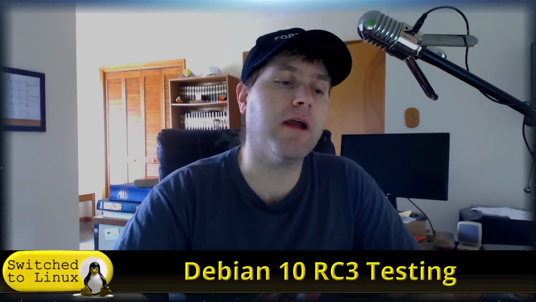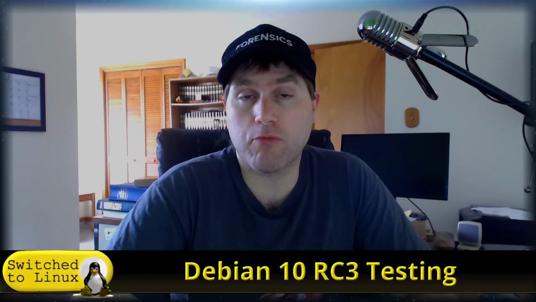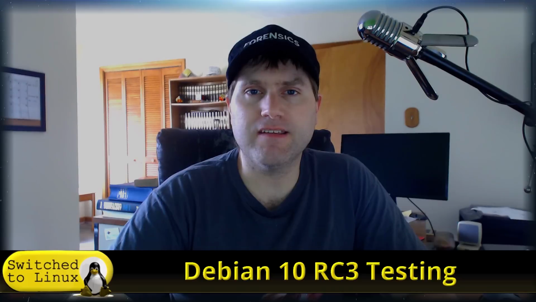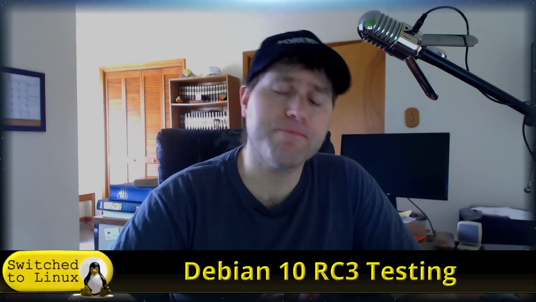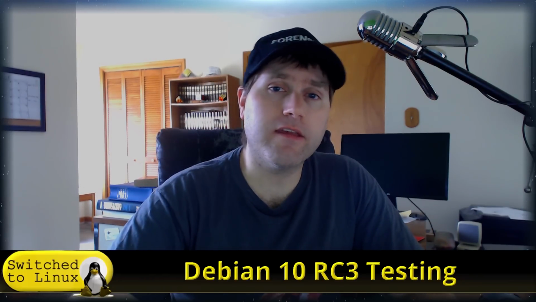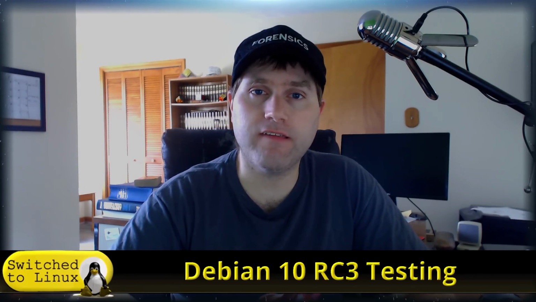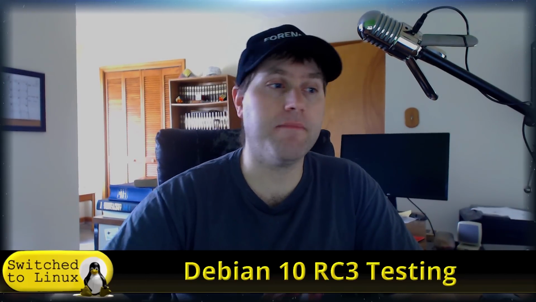So I just poked around experimenting with this release candidate. The Gnome default is 3.30. That's a little bit older. GIMP is fairly new, but it's certainly not the latest cutting edge. Same with LibreOffice. But the thing that you do get with Debian is everything is going to be very compatible. You have large repositories. You have 64 and 32-bit release candidates, which is going to be the same here.